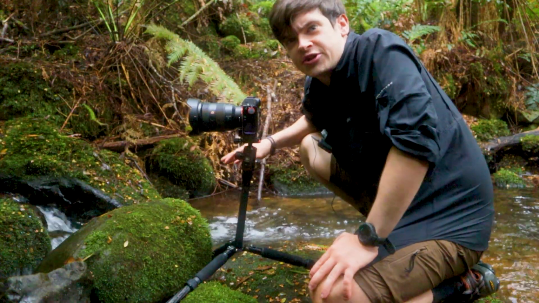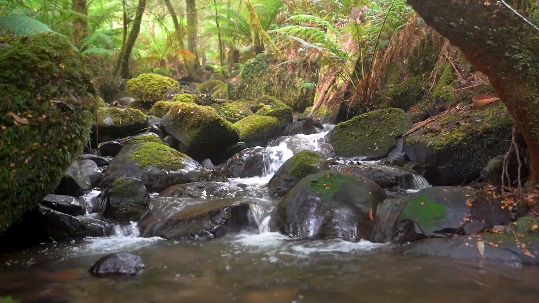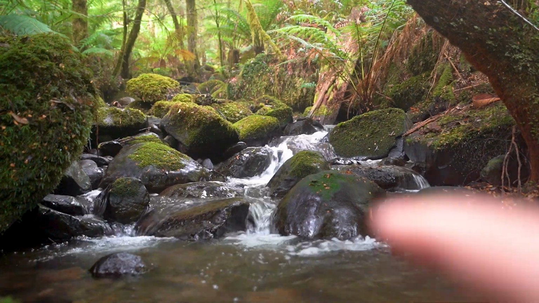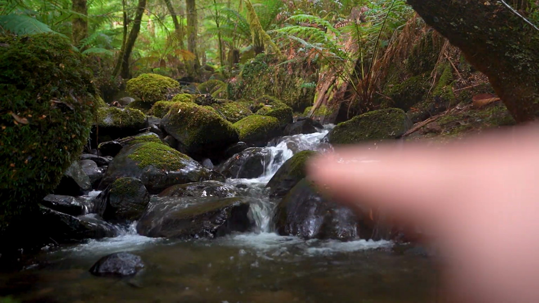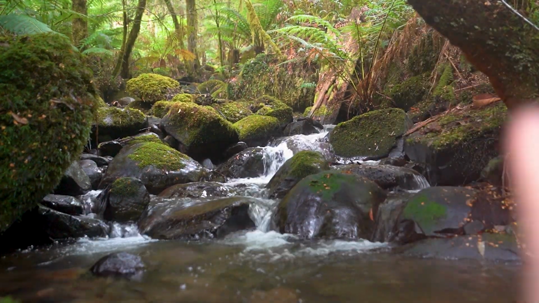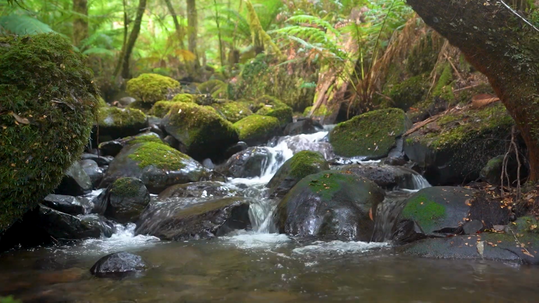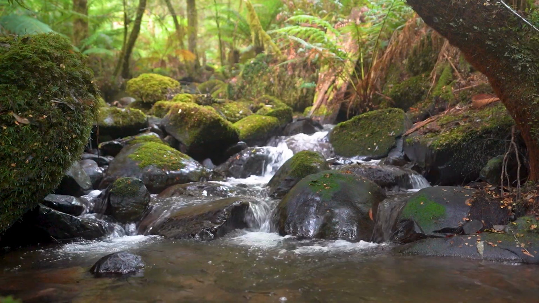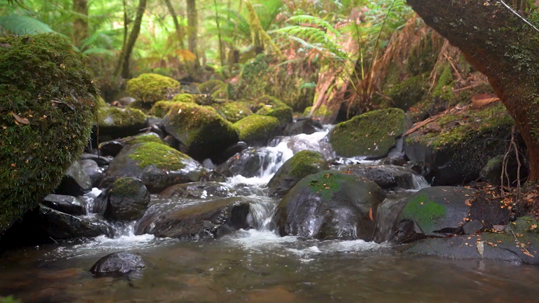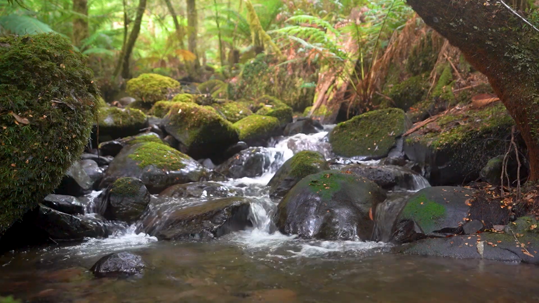My next composition is quite an intimate one. It's just of these 1, 2, 3 streams. The stream comes down and then separates into 3 main streams. I've also got this fern stump helping to frame the image. Just a little bit of corner interest. I don't mind that it's creeping into the shot. It's not distracting. Just helps to frame the main subject.